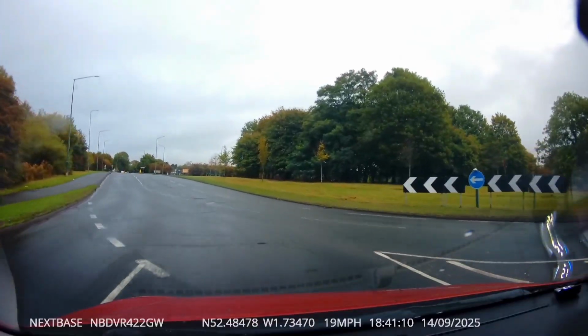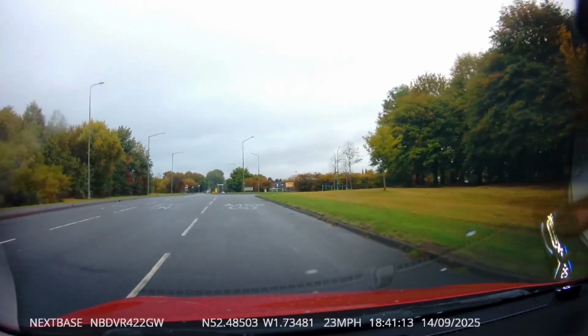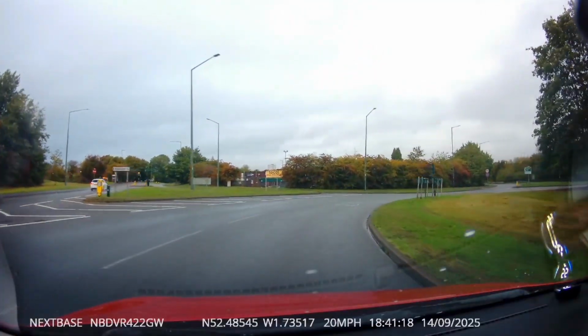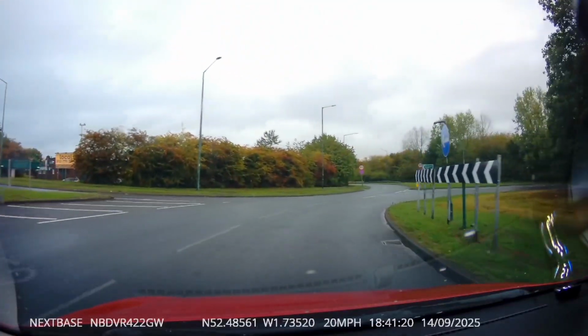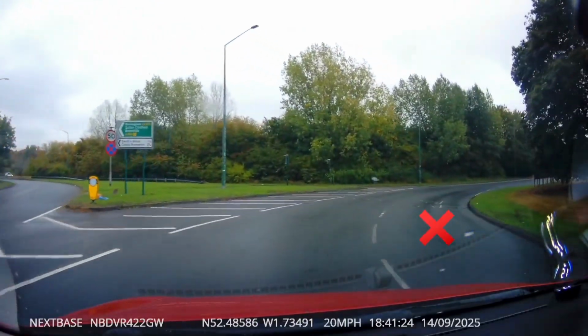Then when you enter, you need to go to the far right lane. The third lane is for right, second lane is for straight ahead. As you go around, you'll notice soon a new lane will be opening up to the right. That lane is not for you, it's for the road opposite. Don't enter that lane, otherwise you'll end up going the wrong way. You stay in the lane where you are.